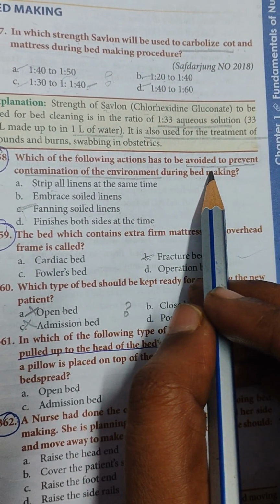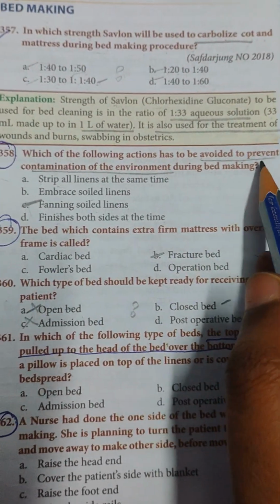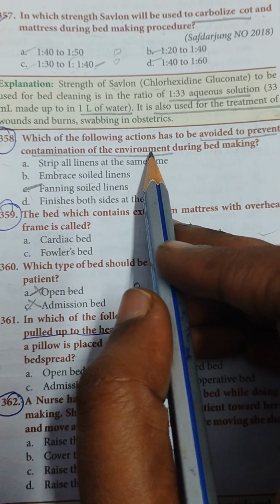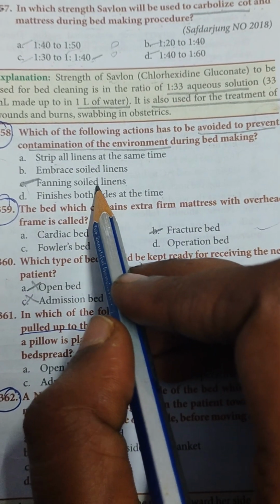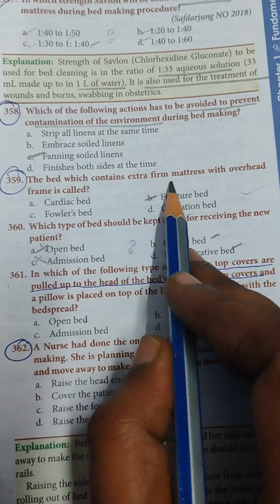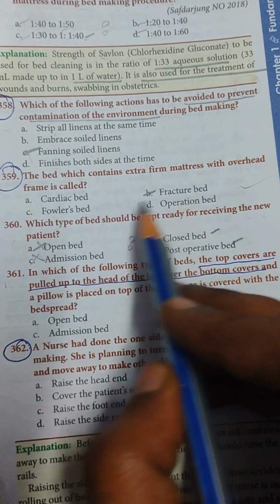By this step we can prevent contamination of the environment by the linen.